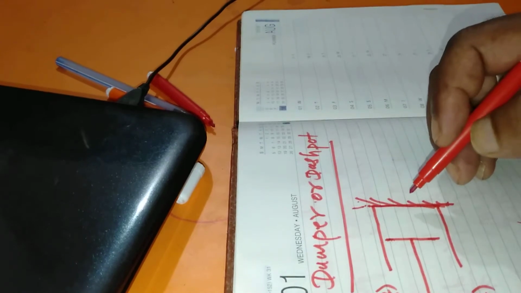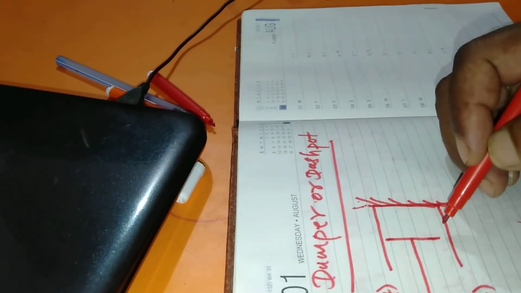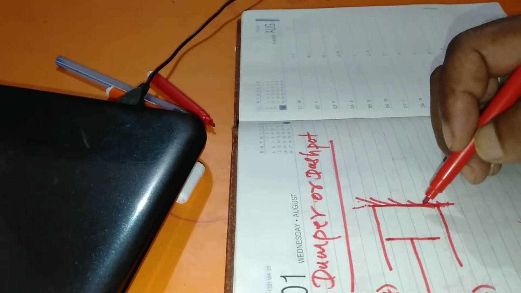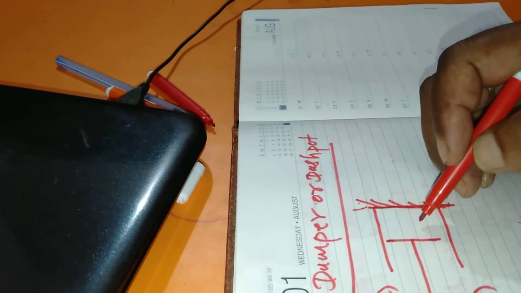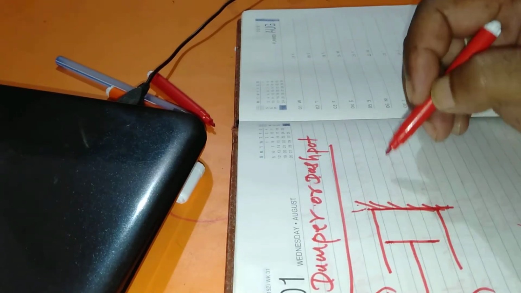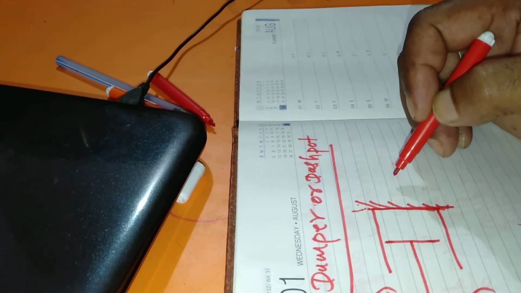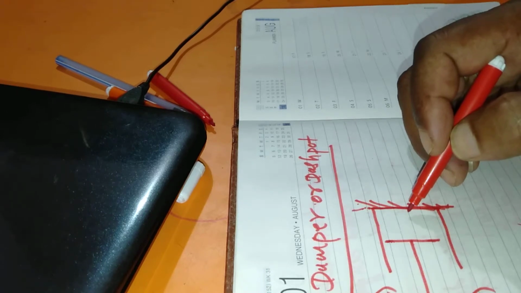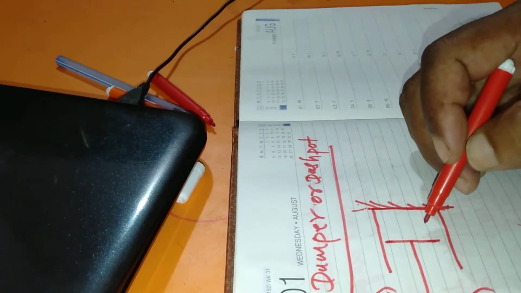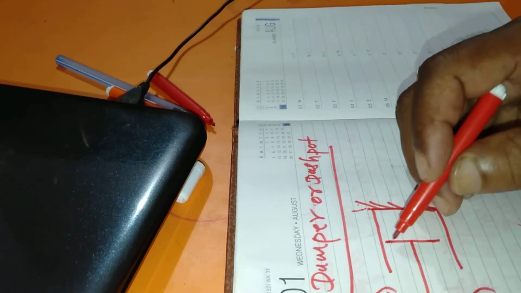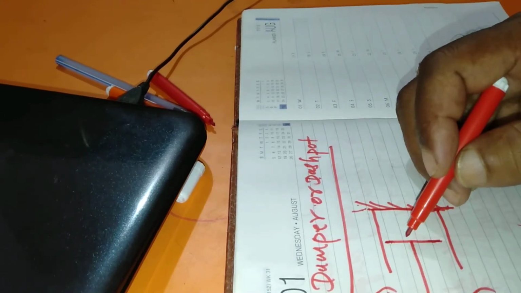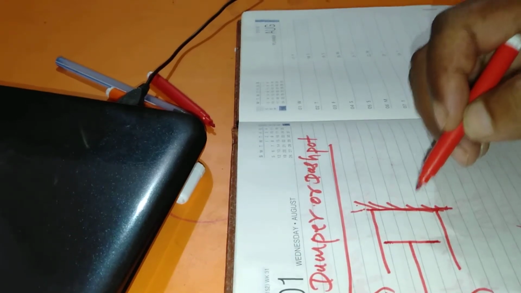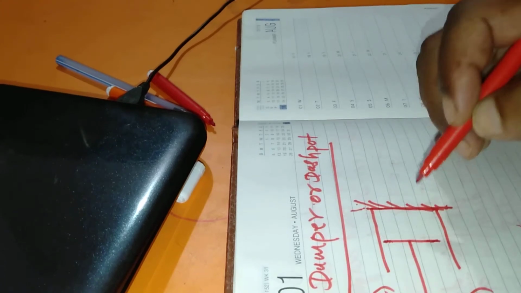Here the viscous friction becomes prominent, and the static friction and Coulomb friction are neglected. To make a linear model, we have to neglect the Coulomb friction and static friction. We have considered only the viscous friction, because here we have taken a viscous liquid, either a viscous liquid or gas.